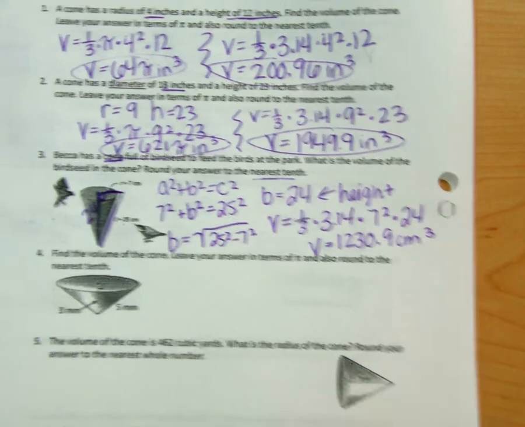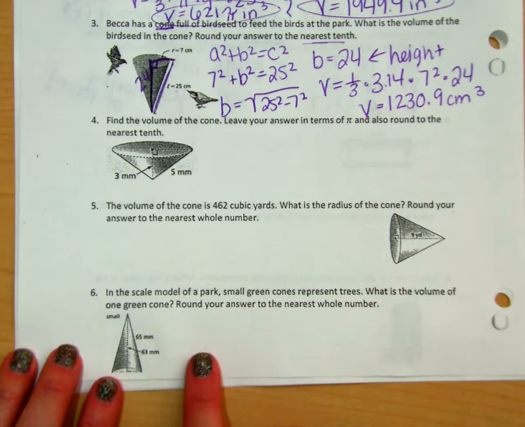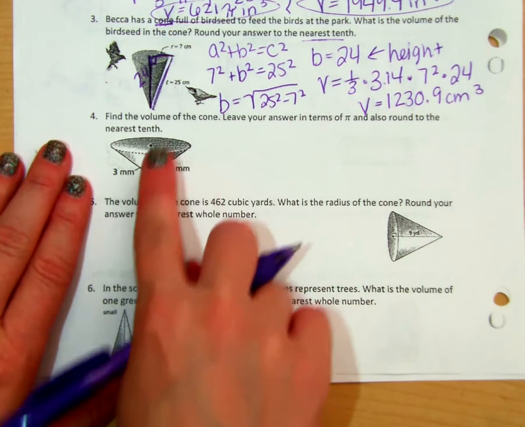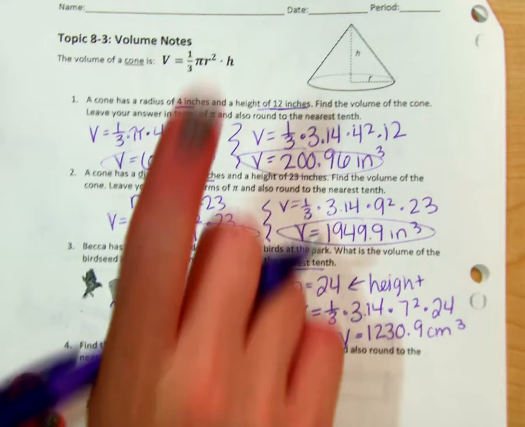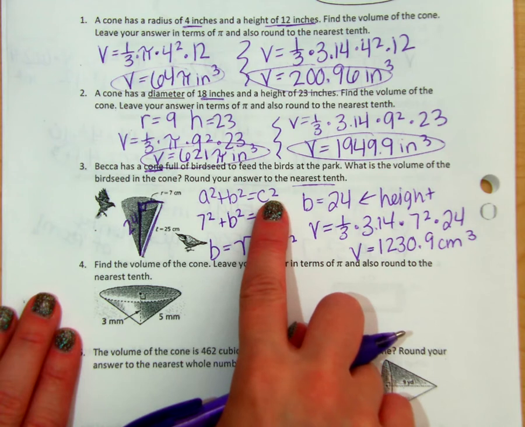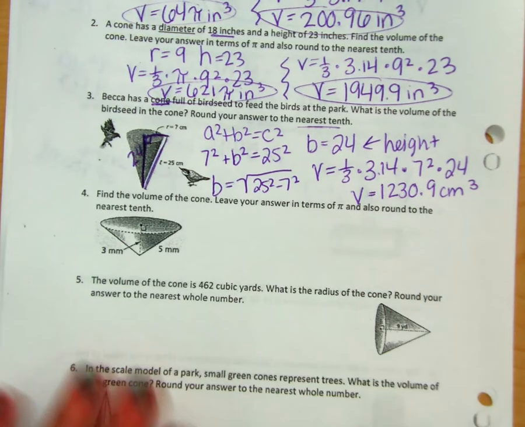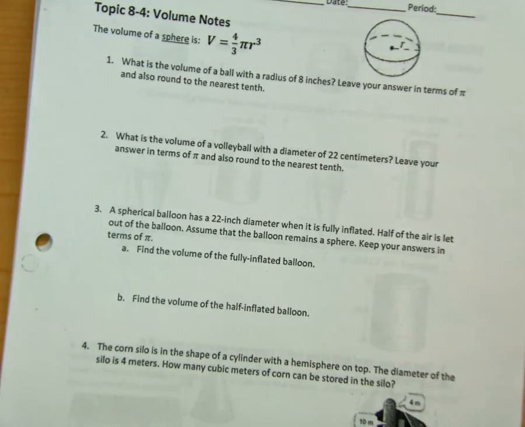For homework tonight, you're going to solve 4, 5, and 6. Use what you know about cones. Use your formula. You may also need to use your Pythagorean theorem for your right triangle. Keep that in mind. Try them. See how we do. We are going to move on. I'm going to show you just a couple more examples of a sphere.